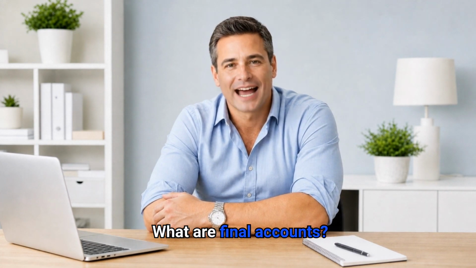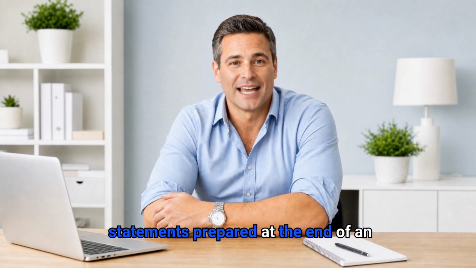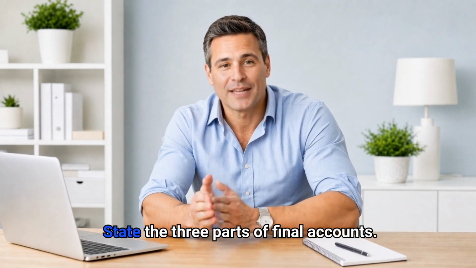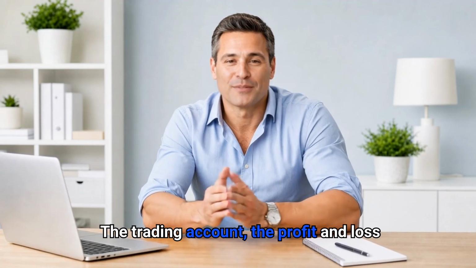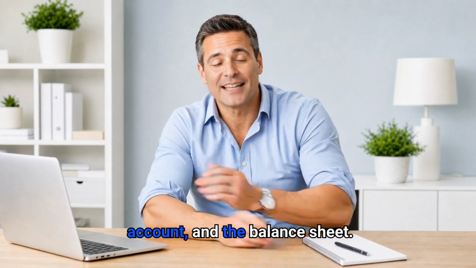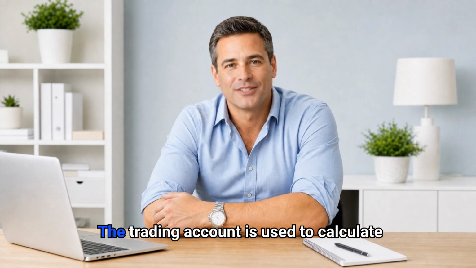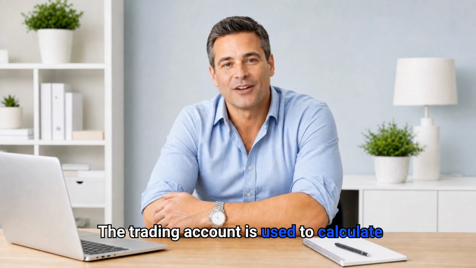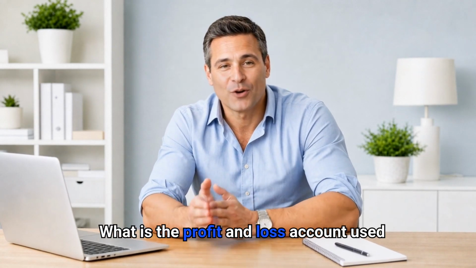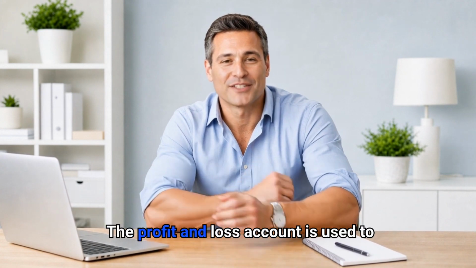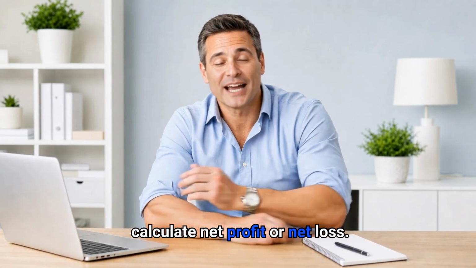What are final accounts? Final accounts are the financial statements prepared at the end of an accounting period. State the three parts of final accounts: the trading account, the profit and loss account, and the balance sheet. What is the trading account used for? The trading account is used to calculate gross profit or gross loss. What is the profit and loss account used for? The profit and loss account is used to calculate net profit or net loss.